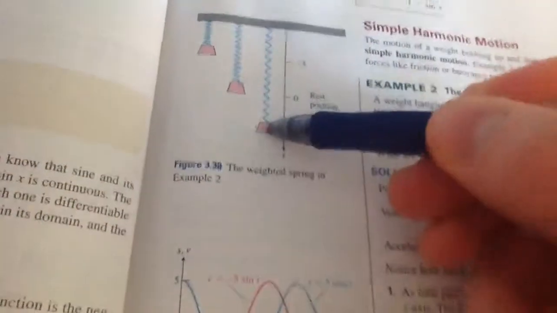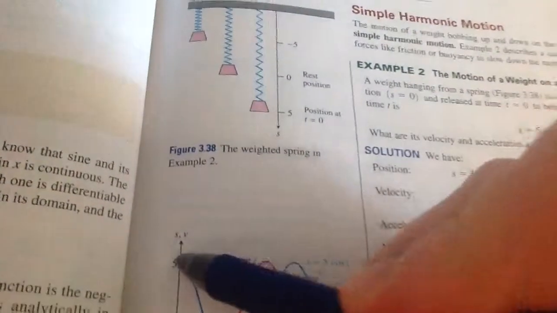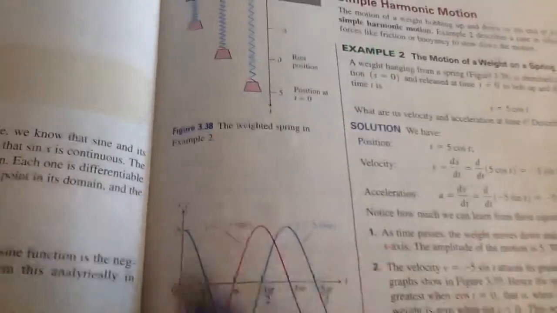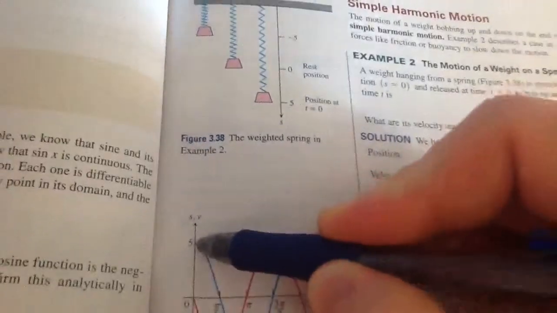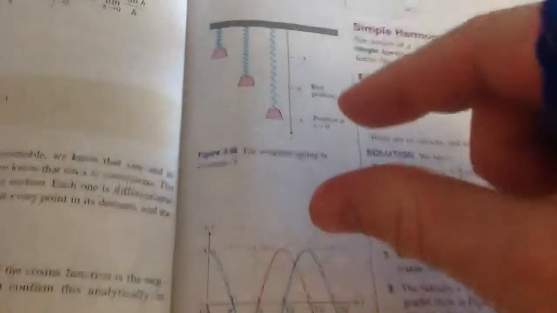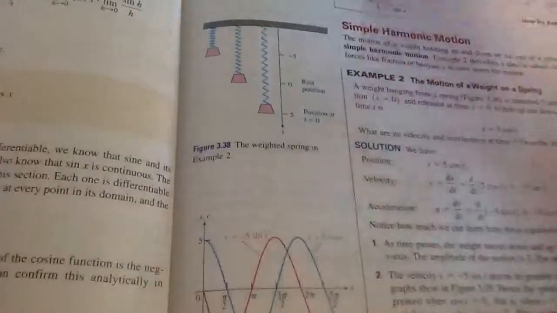Oh, and I talked about the acceleration and position being opposite. It's because if you pull it all the way down and let go, it's going to accelerate up because the spring is pulling it. It's going to be really big because the further you pull it down, as soon as you let it go, it's going to have the biggest acceleration. When it hits 0, the acceleration is going to be 0, and then it's going to start slowing down.